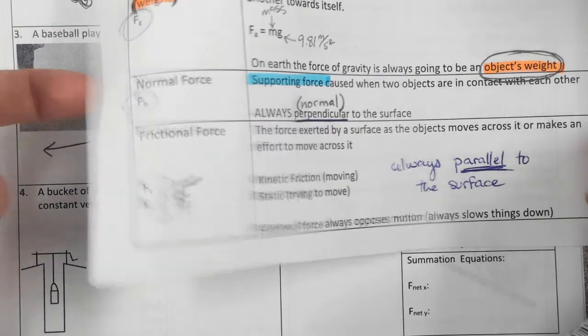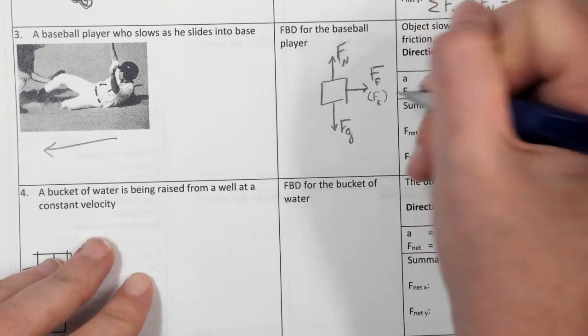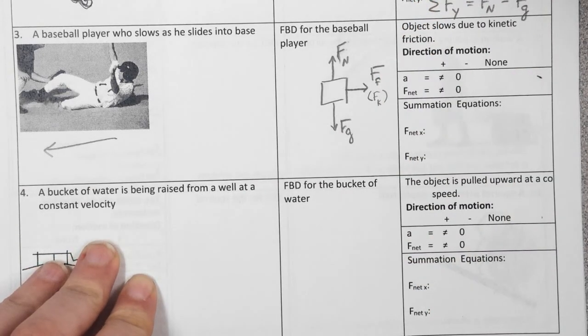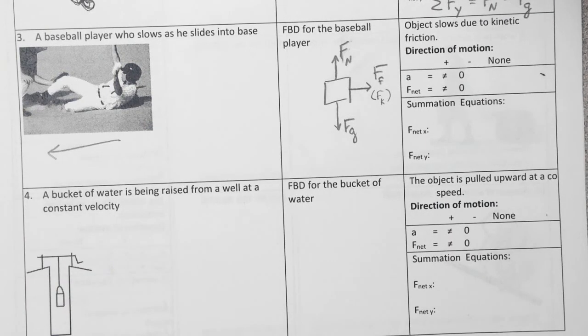What kind of friction does the baseball player have? Kinetic friction. So if you wanted to be more specific, you could say kinetic. Are there any other forces pushing or pulling on our baseball player? What do y'all think? Nothing else. That's correct. So this is it.